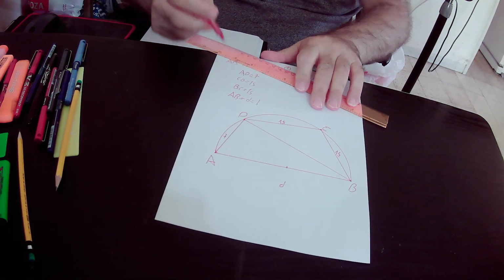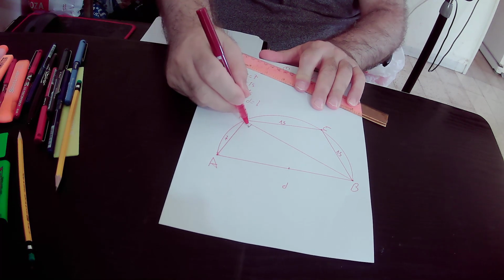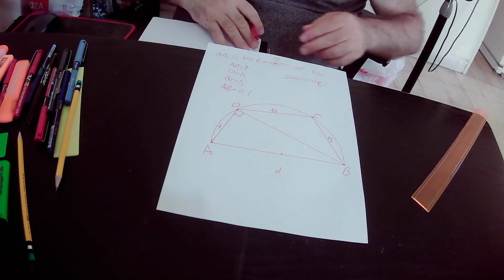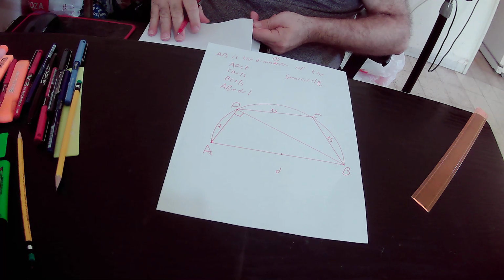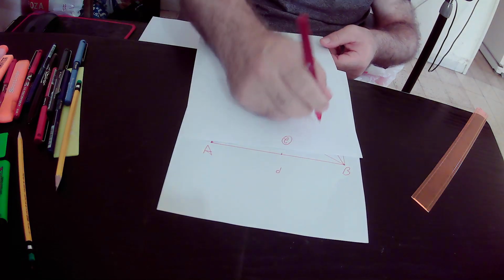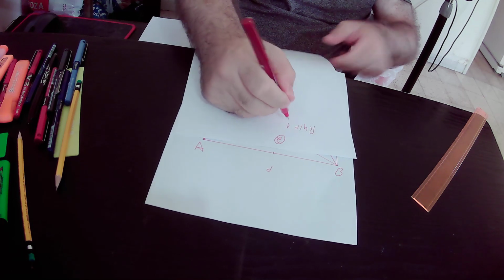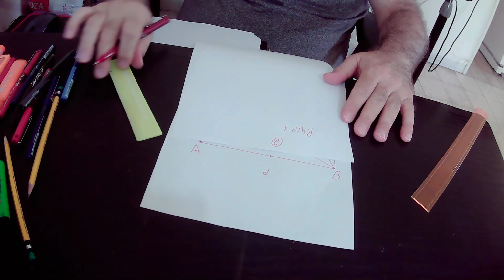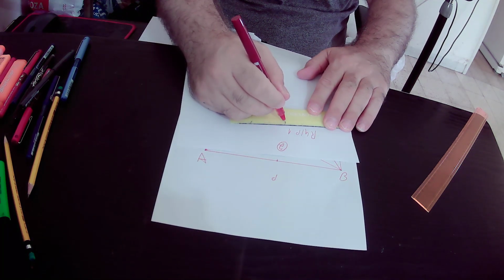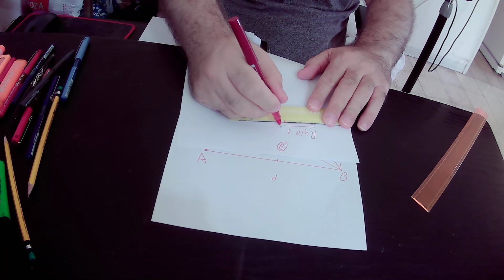So actually angle ADB equals 90 degrees according to rule number 1, that states that peripheral angle resting on the diameter of the circle equals 90 degrees.